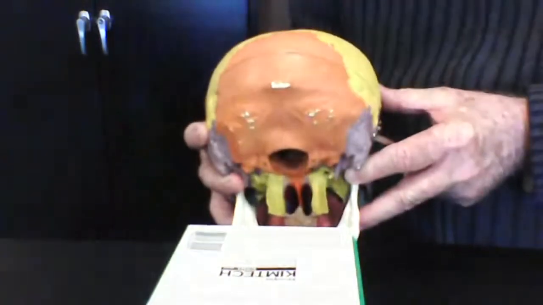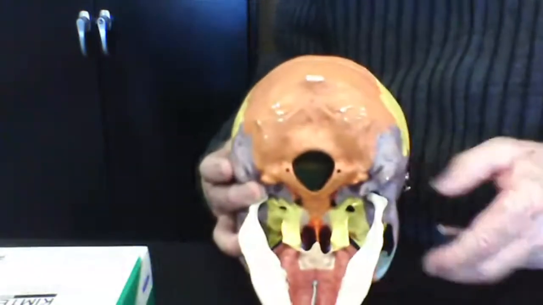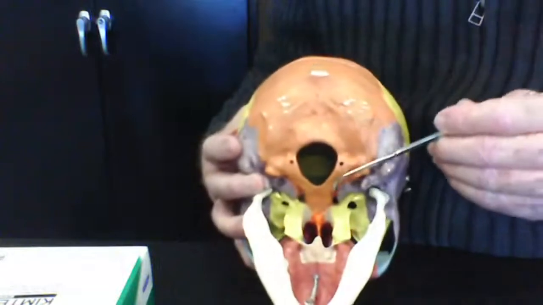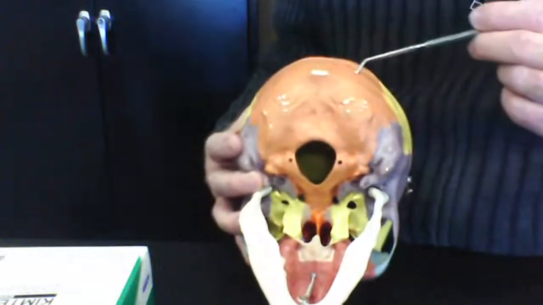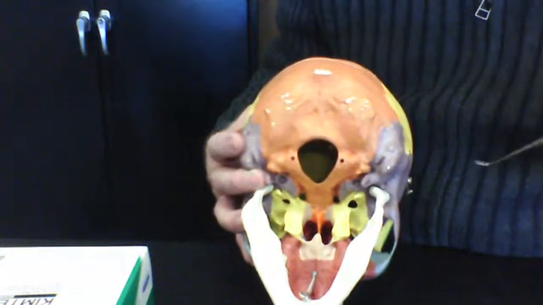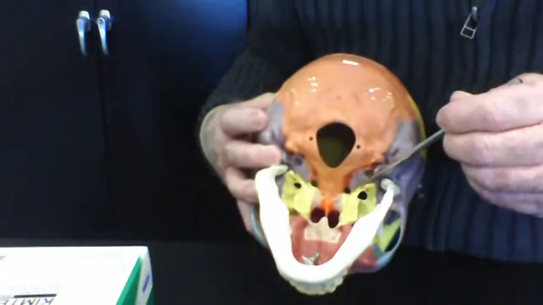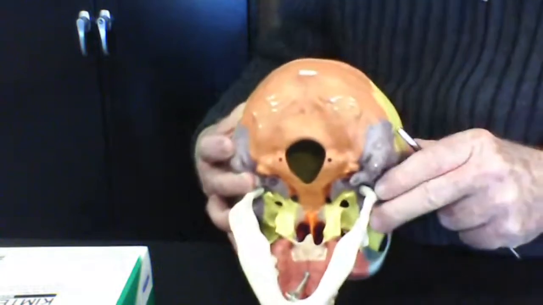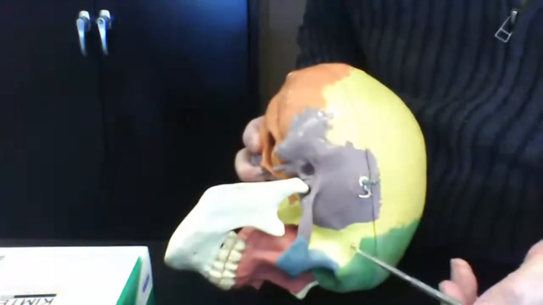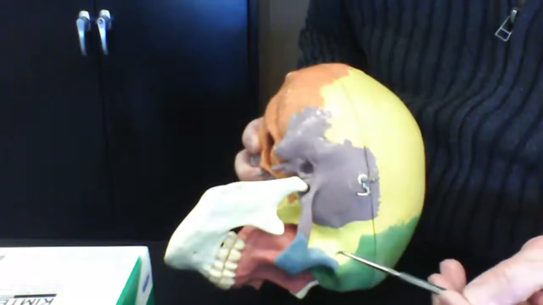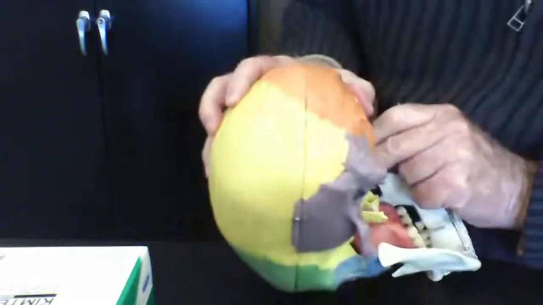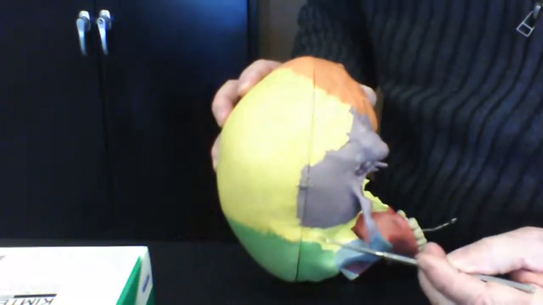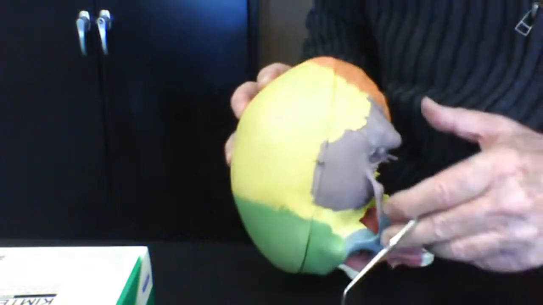And if we look on the underside of the skull, we see that the occipital bone goes around like that. And then we see a yellow bone, which is the sphenoid bone. And here is a little piece of sphenoid bone here. And on the other side, here is a little piece of sphenoid bone here.